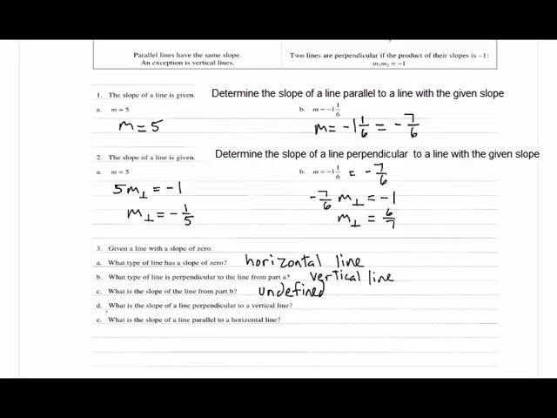In D, it asked, what is the slope of a line perpendicular to a vertical line? If we're perpendicular to a vertical line, we have a horizontal line and the slope is 0. And in E, it asks, what is the slope of a line parallel to a horizontal line? And if we're parallel to a horizontal line, that means we have another horizontal line and the slope would be 0. And that's all for this video on the introduction to parallel and perpendicular lines.